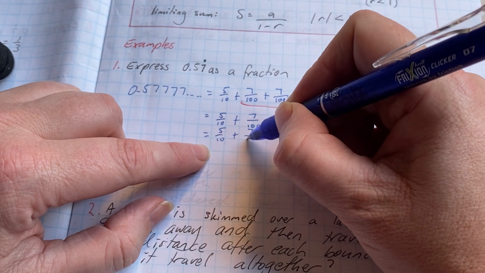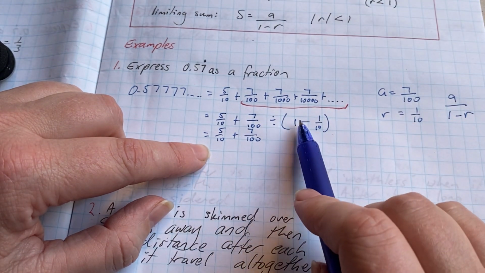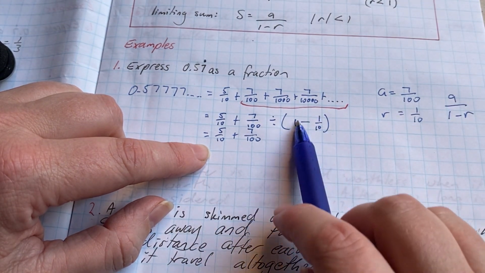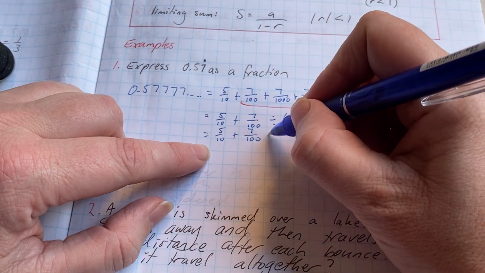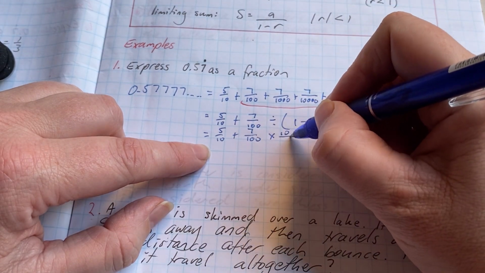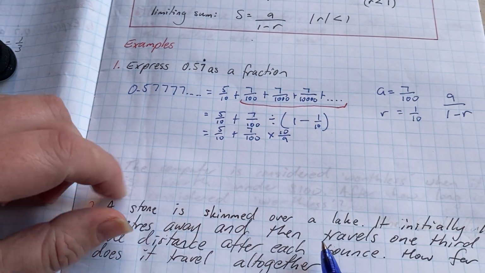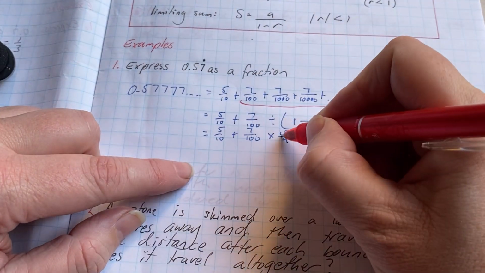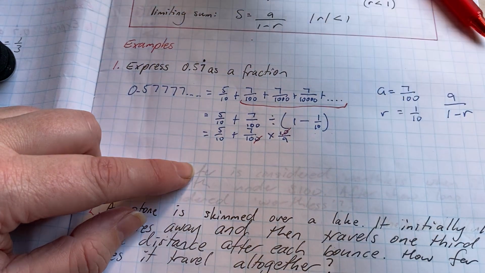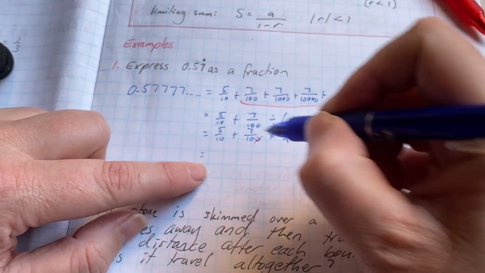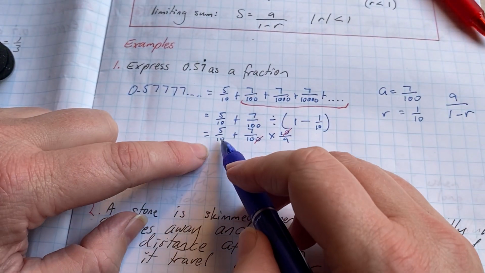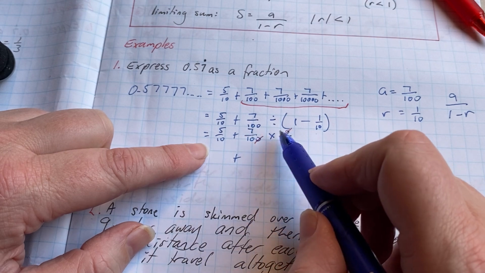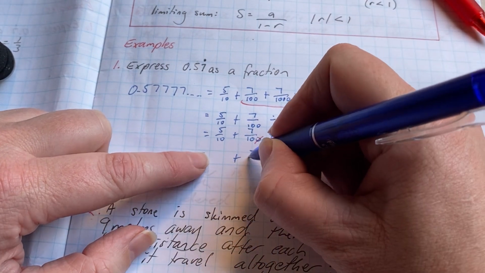Now 1 minus a tenth is 9 tenths, but I'm going to change it to timesing by 10 on 9. Just dividing fractions. Let's cancel a 0 there, divide the top and bottom by 10. This becomes 7 on 90.